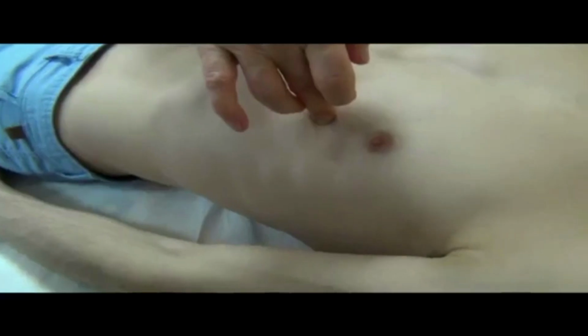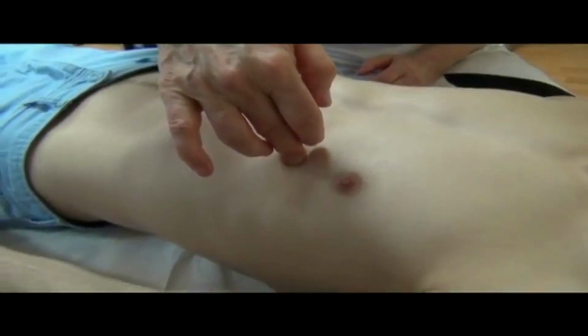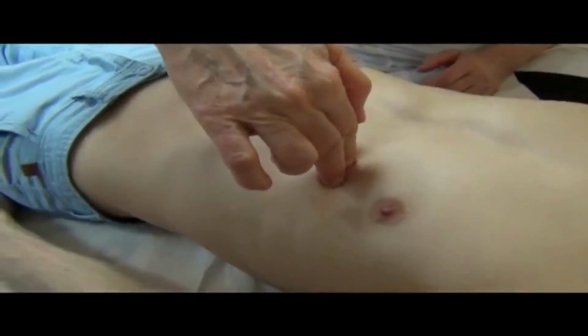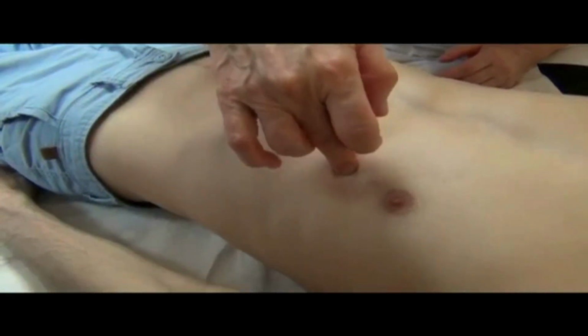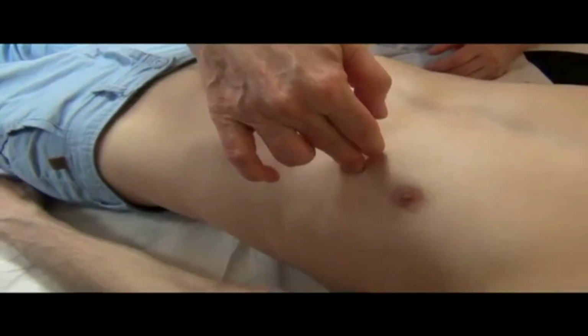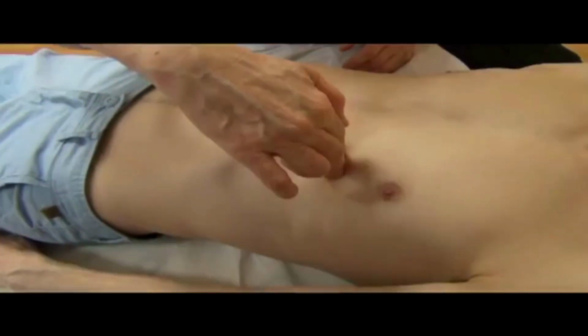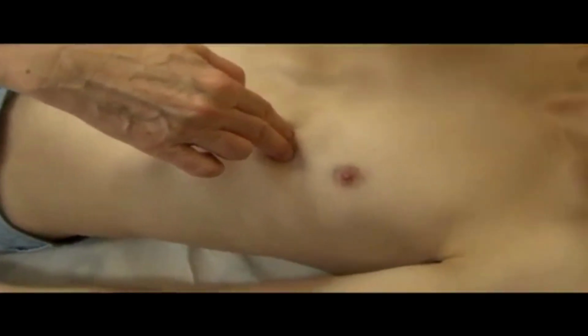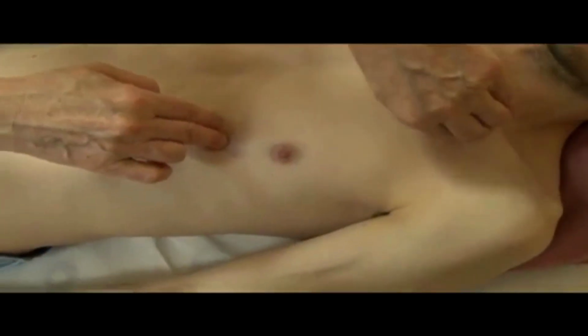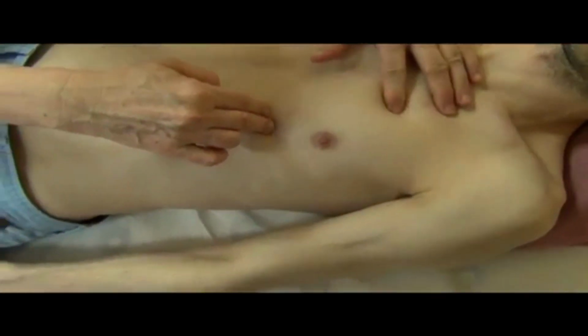We leave one finger if it is enough to cover the whole area of pulsation. If not, we can add one more finger. In a norm, the square of the normal apex beat is 2 square centimeters. Then we have to calculate the location of the apex beat.